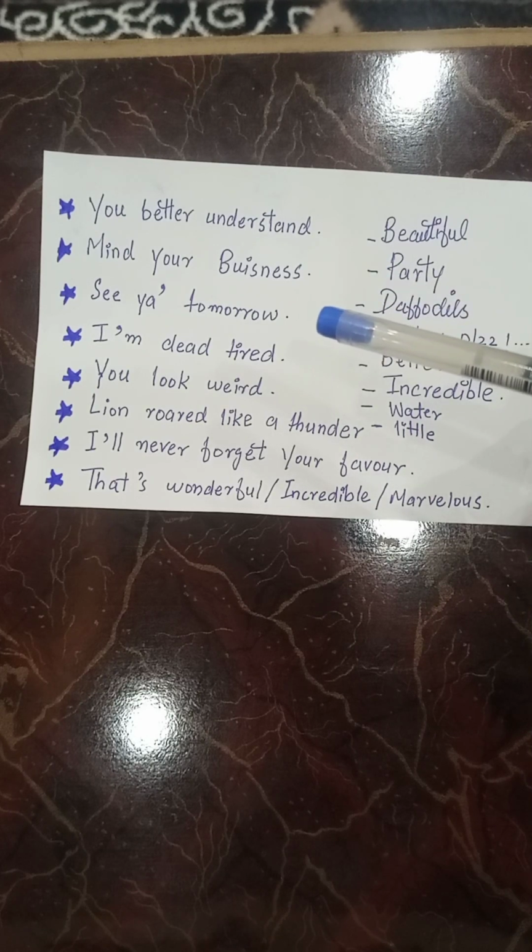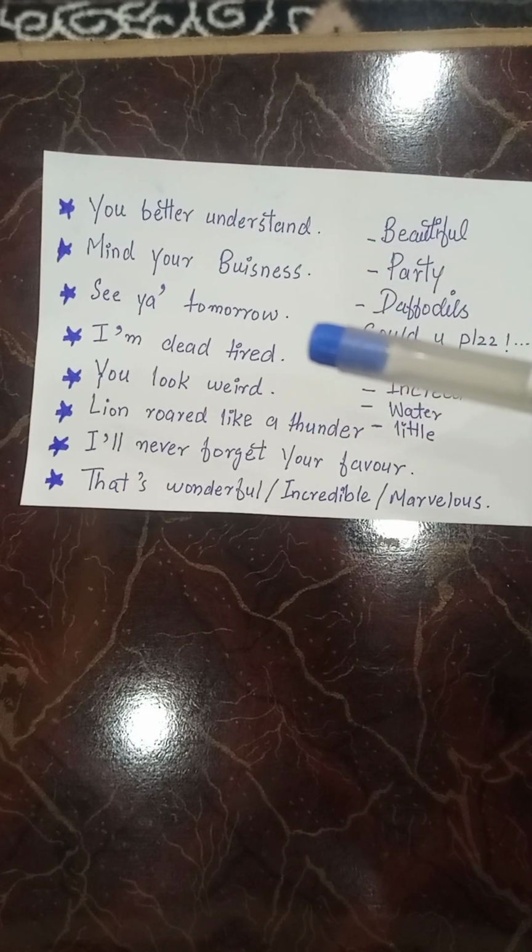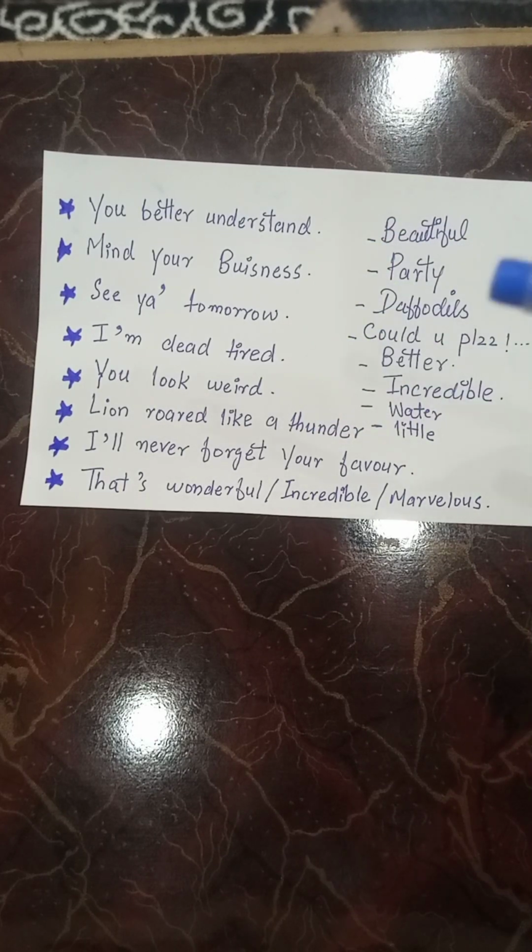In British accent, you say it as see ya tomorrow, and the same way as in American accent, because here in tomorrow, R is followed by O. And in this one, we say I'm dead tired in British accent, and I'm dead tired in American accent. Here you say you look weird in British accent, and you look weird in American accent. Here in British accent, you say lion roared like a thunder, and in American accent, you say lion roared like a thunder. And here in British accent, you'll say I'll never forget your favor, and in American accent, you'll say I'll never forget your favor.